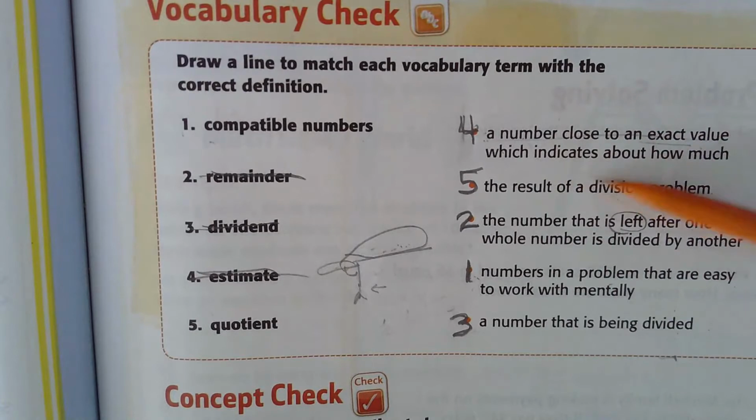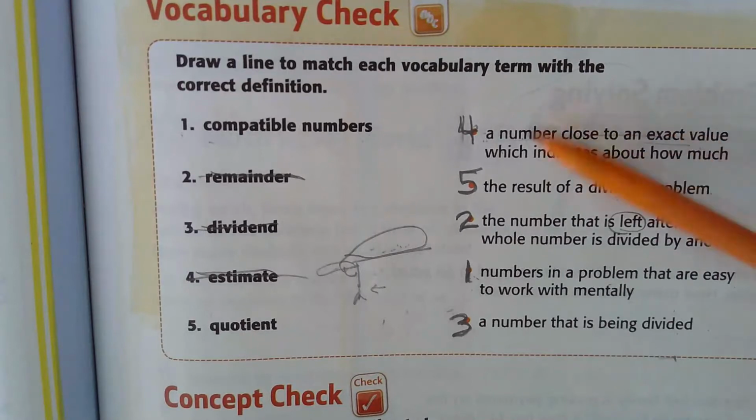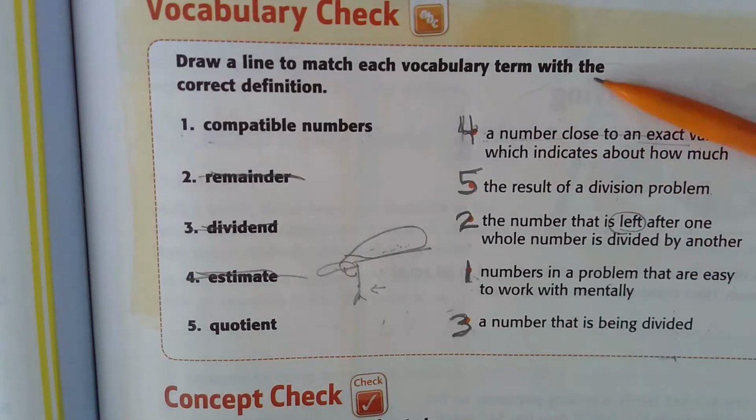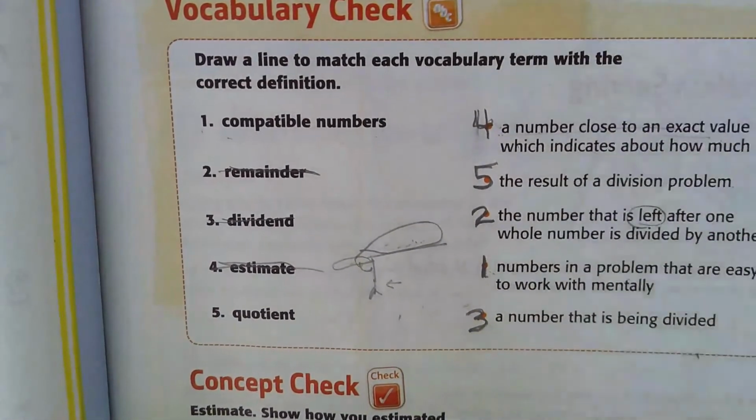For instance, this also sounds like it could be talking about an estimate or compatible numbers, because those are numbers that have basic facts with zeros, but you've done some changing of them. But this is what they were looking for as far as the answers to the book problems.